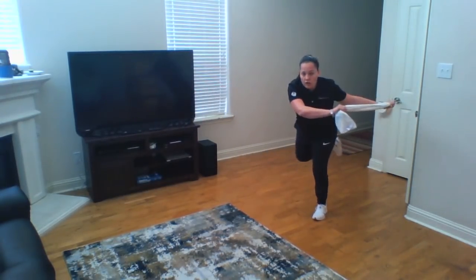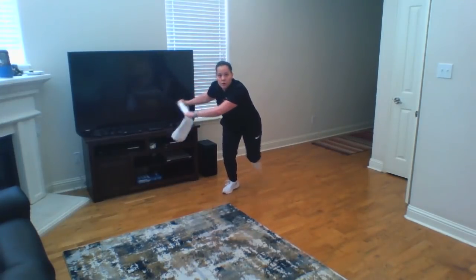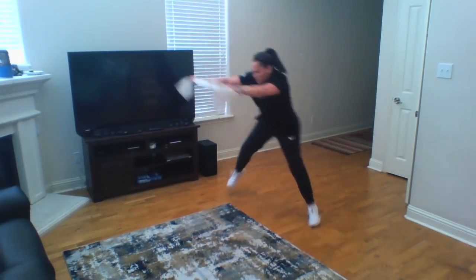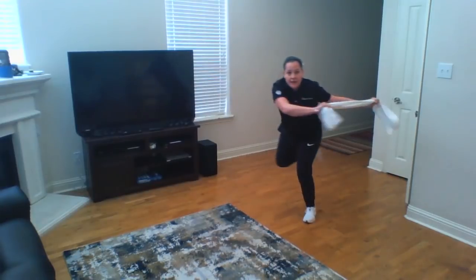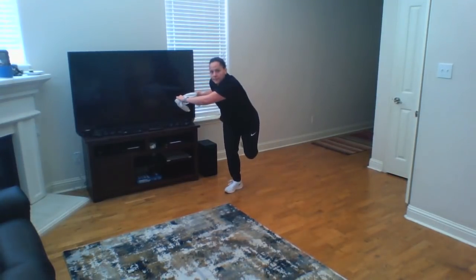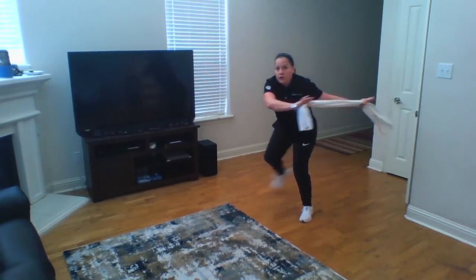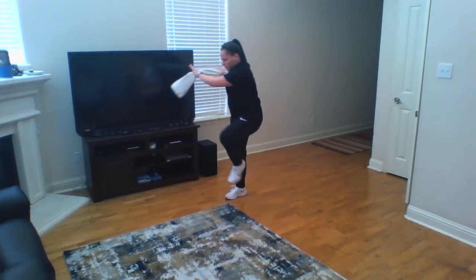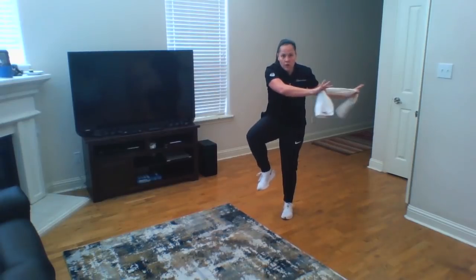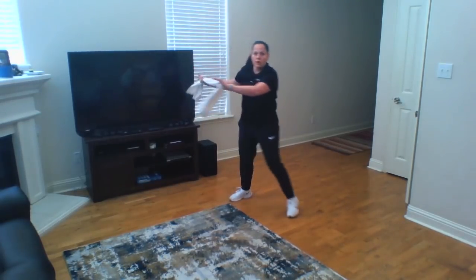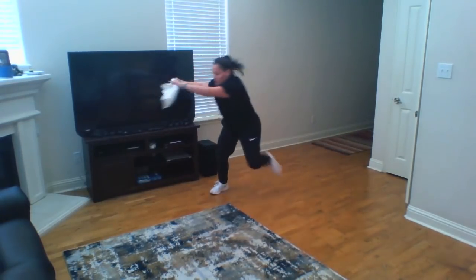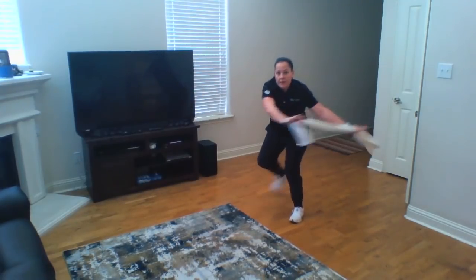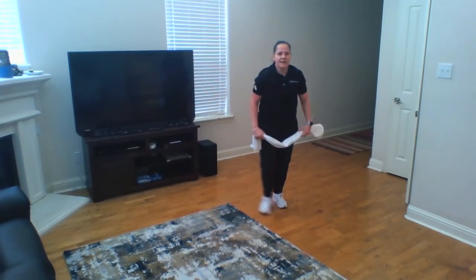If you want to make this difficult, you jump further. But make sure you can balance and you hold the balance every time. If this is too difficult, step, balance, rotate. Just a few seconds. All right.